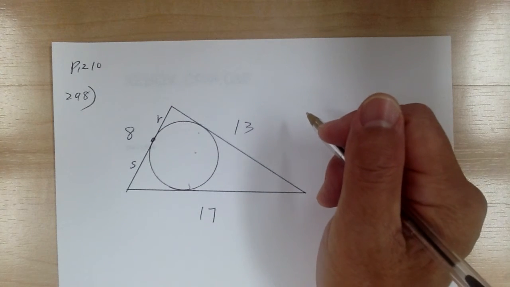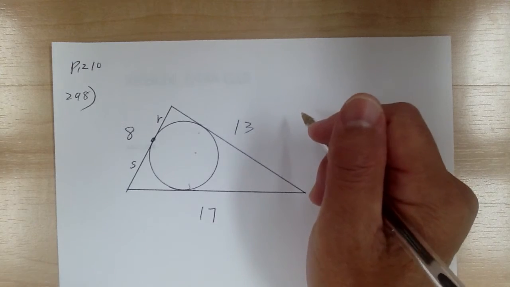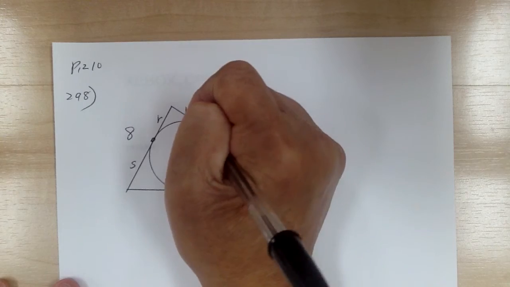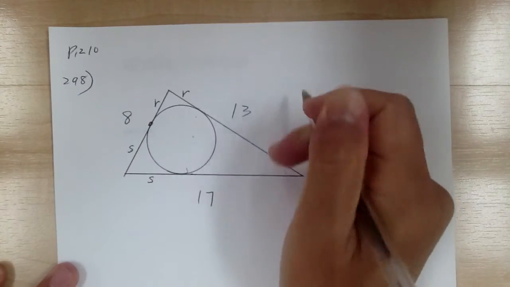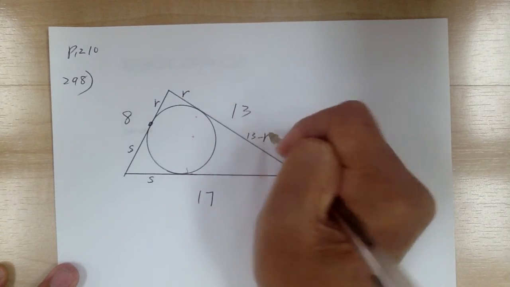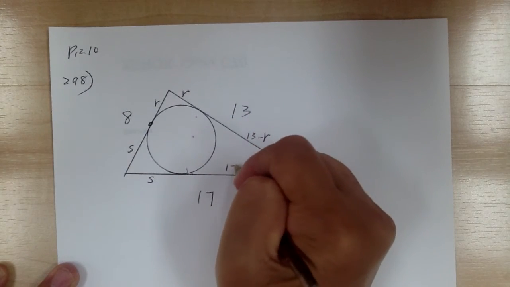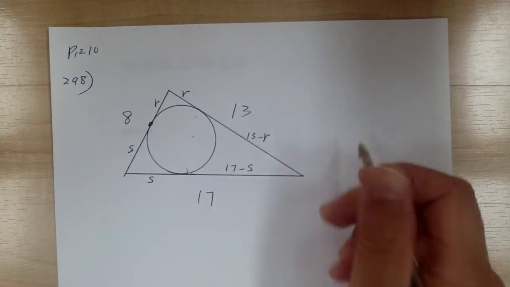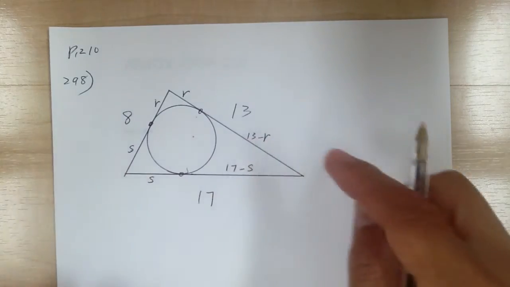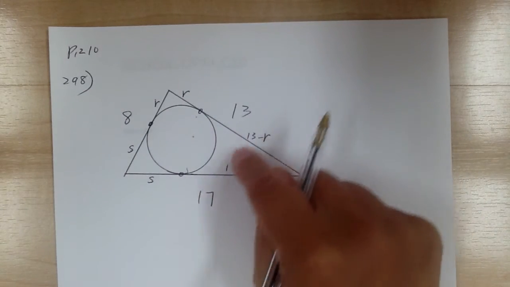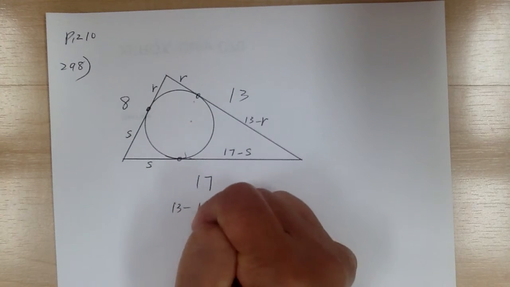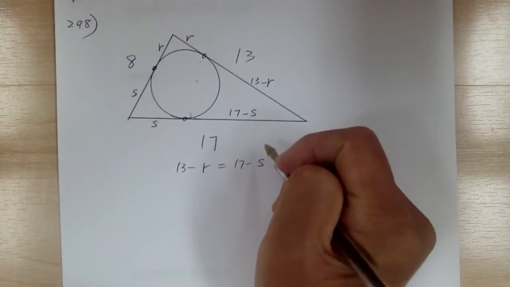Okay, so from here, again, common tangent. So if this is R, this would be R. This is S, this would be S. If this is R and this is 13, so this would be 13 minus R. This is S, so this would be 17 minus S. So you basically just go around the triangle. Now, these two are common tangents, right? So these two have to be equal. So you got 13 minus R equal to 17 minus S.